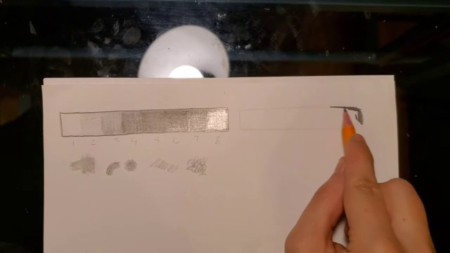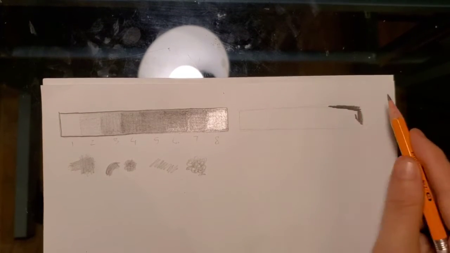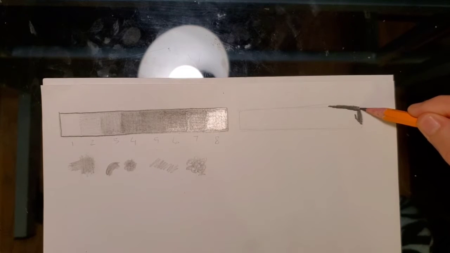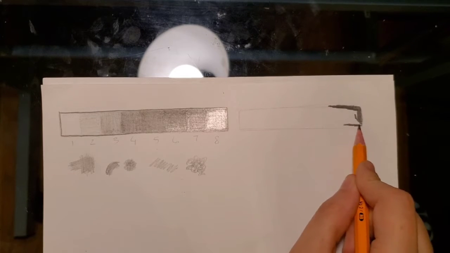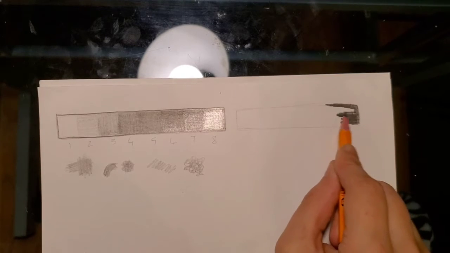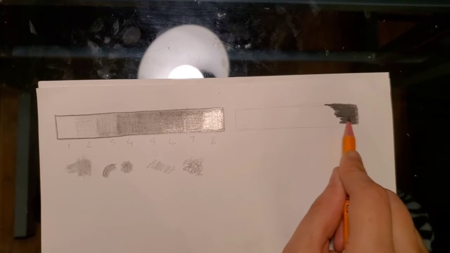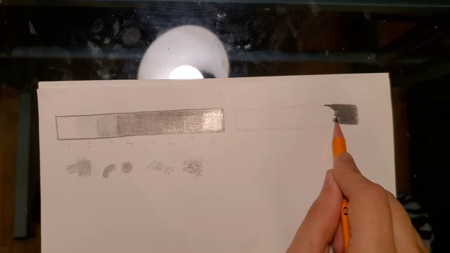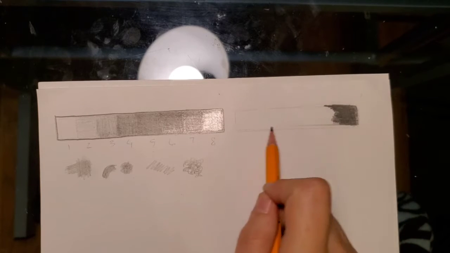Because what I'm doing on one end of the value scale is creating a very dark value, and on the other end it's going to gradually transition into the lightest possible value, which is the white of the paper. So here on this end, I'm pressing very firmly with my pencil and creating a very dark value. And as I move across this box, I'm going to gradually release the pressure on my pencil, and it's going to create lighter values as I move across the scale.